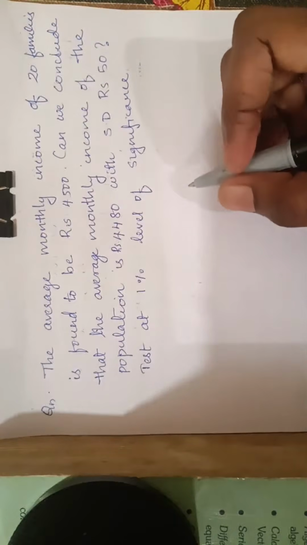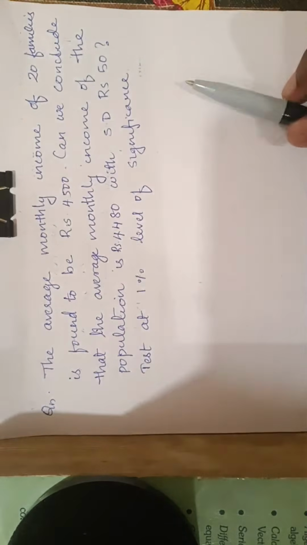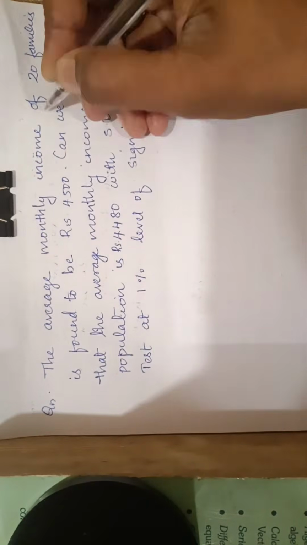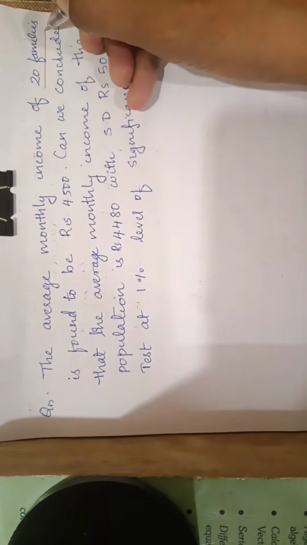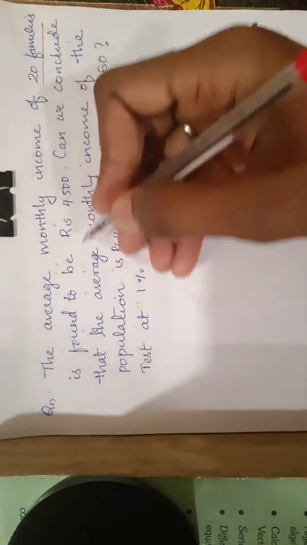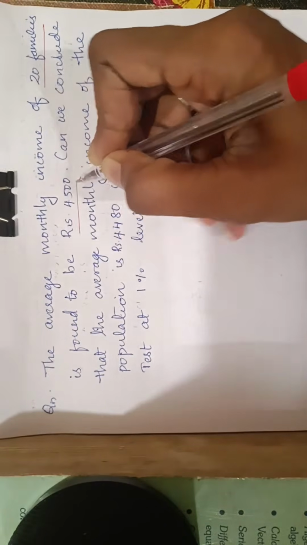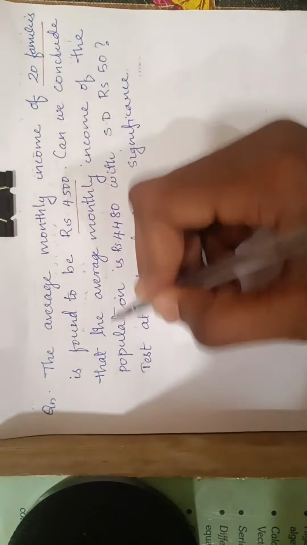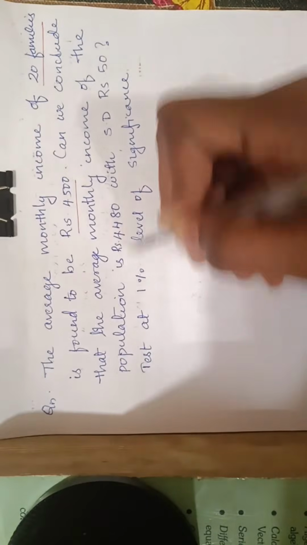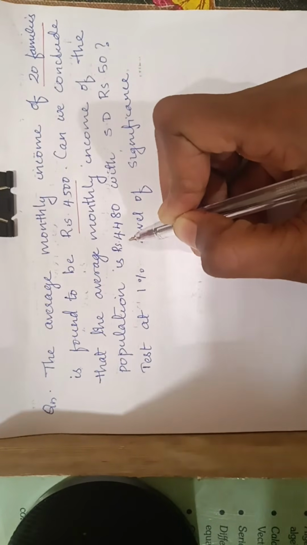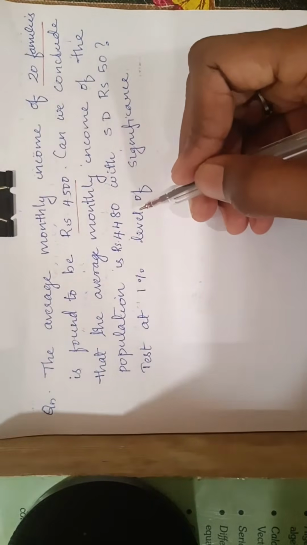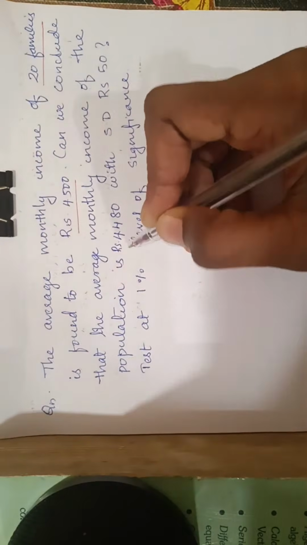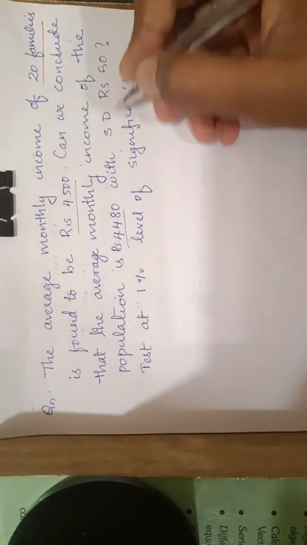The average monthly income of 20 families is found to be rupees 4,500. So the average income of 20 families means our sample size is 20, and it is found to be rupees 4,500. That is our sample average, x bar is 4,500. Can we conclude that the average monthly income of the population is 4,480?